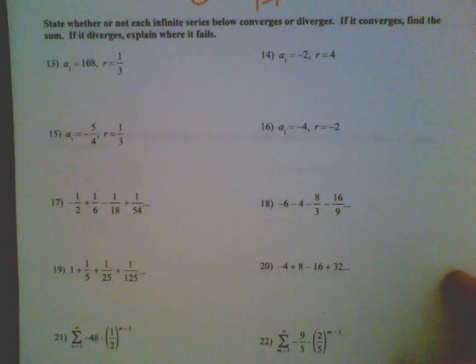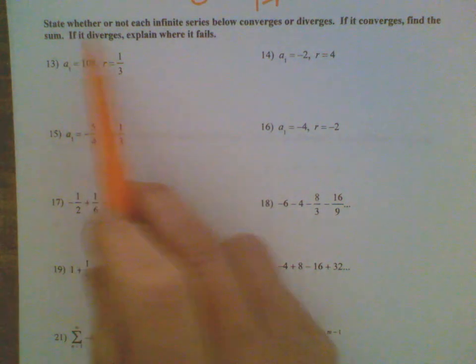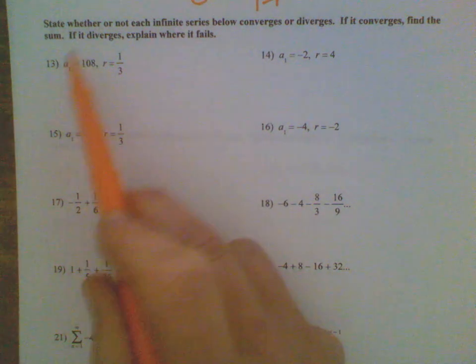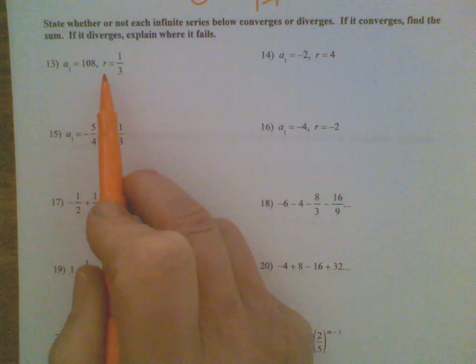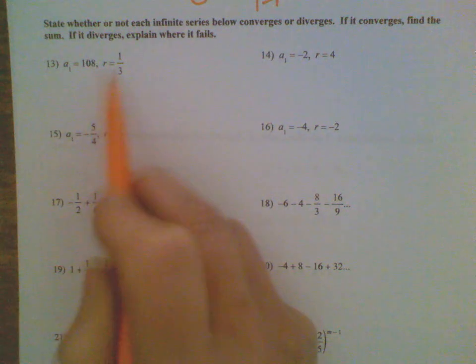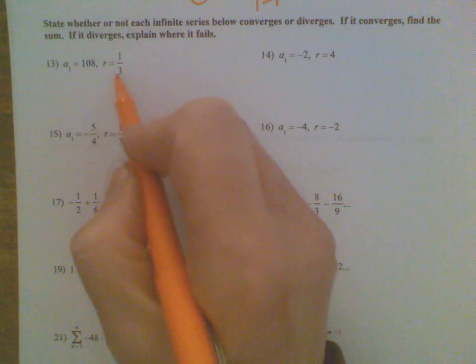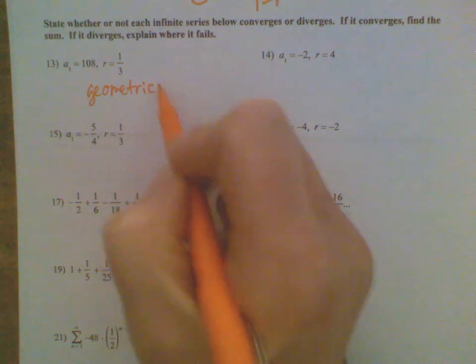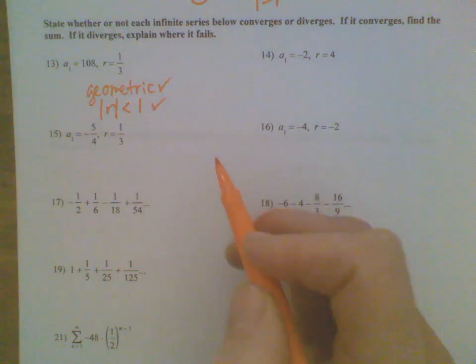You may want to have your calculator handy, but we have to make sure that the criteria are all met. So we have to state whether each infinite series below converges or diverges. Well, first of all, I know it's infinite, so I have to figure out, is it geometric? I know this first one is geometric, so the first criteria is met. So geometric, yes. And then is absolute r less than 1? Check. Yes, 1/3 is less than 1. Check. And therefore I can do the sum.